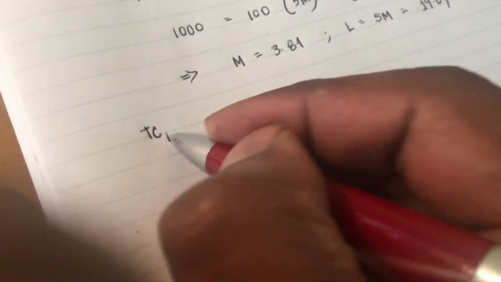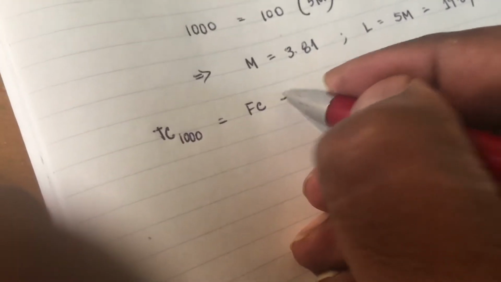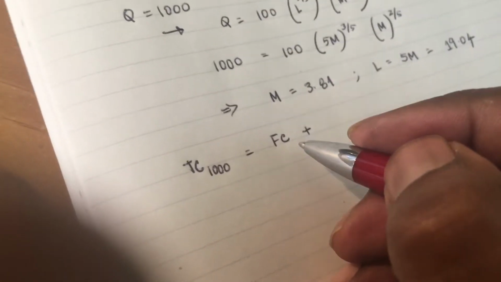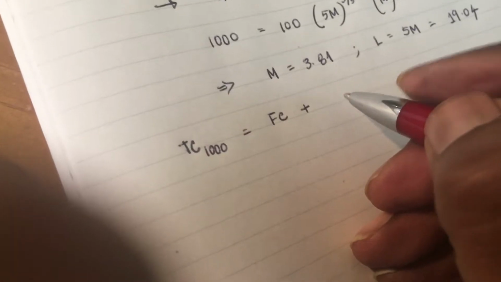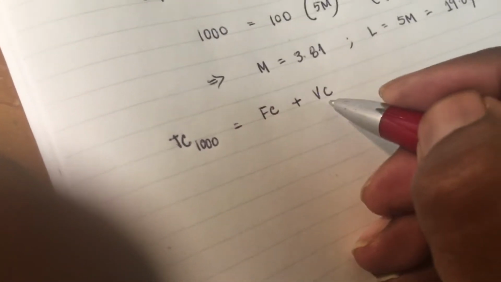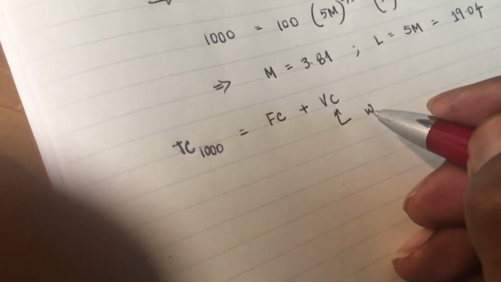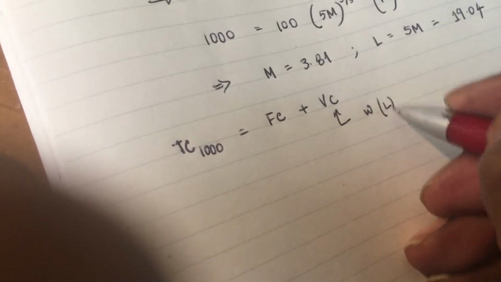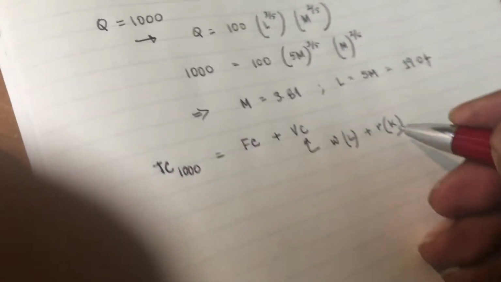Okay, the total cost to produce 1000 bags will be the fixed cost, which is the same regardless of whether you make 1 unit or 1000 units, plus the variable cost. So what is the variable cost? The variable cost is the cost of labor times the number of units of labor plus the cost of capital times the number of units of capital. You call it K, or you can call it M here, the same thing.